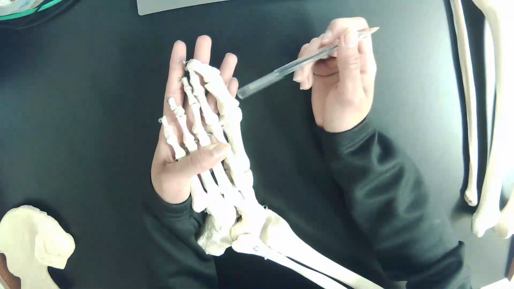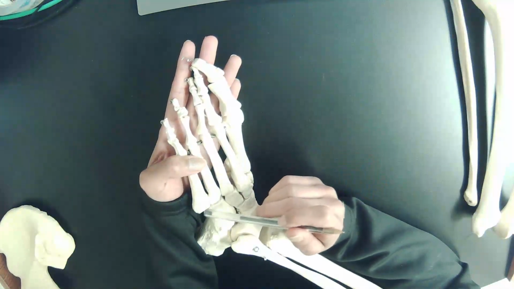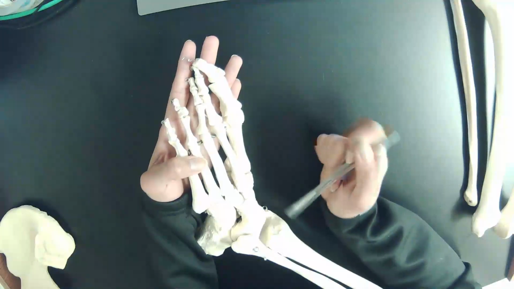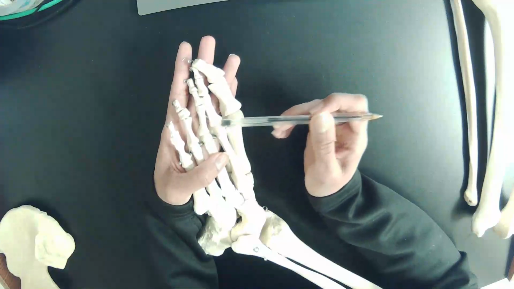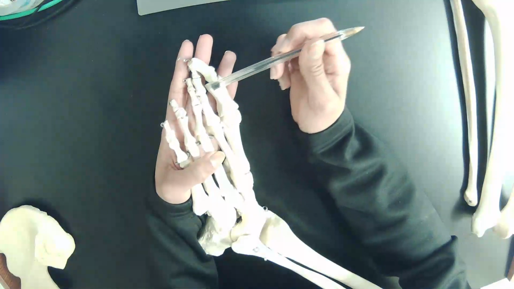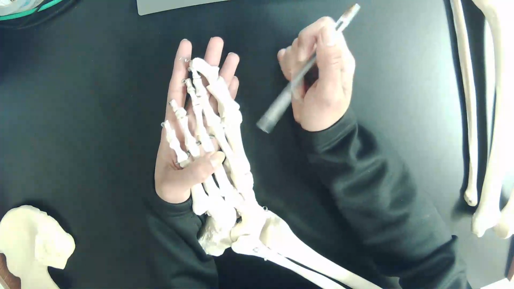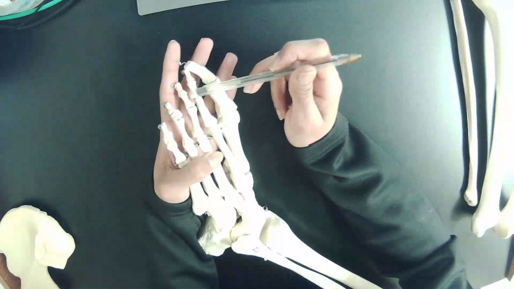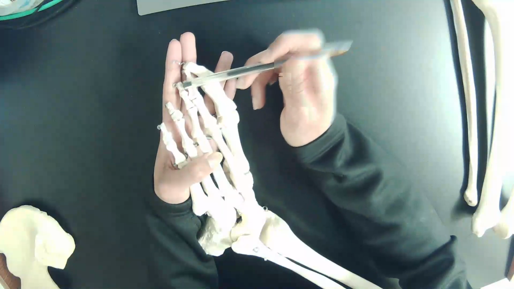And now we start talking about the joints. If you know the name of the bones, then you're good. The joint between the tarsal and the metatarsal is going to be the tarsal-metatarsal joint. The joint between the metatarsals and the phalanges is called the metatarsal-phalangeal joint. And the joints between phalanges are called interphalangeal joints. Again, the big toe only has 1 interphalangeal joint. The other toes actually have 2: the proximal interphalangeal joint and then the distal interphalangeal joint.